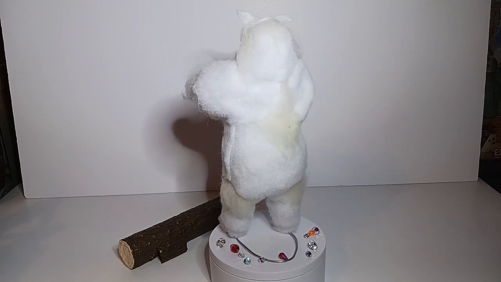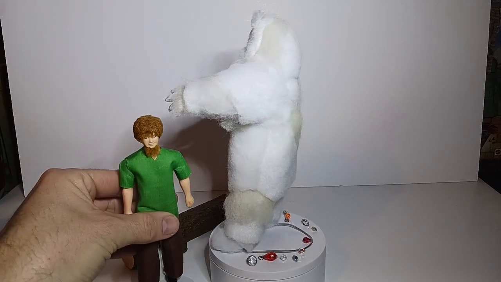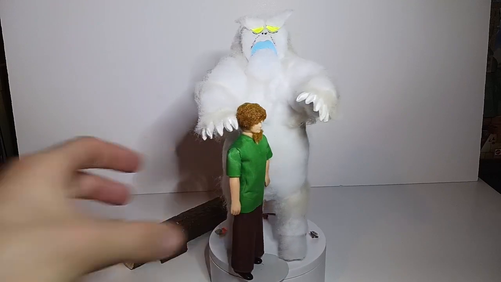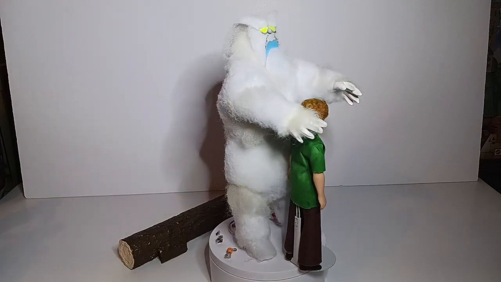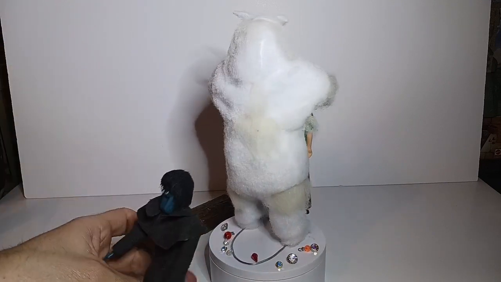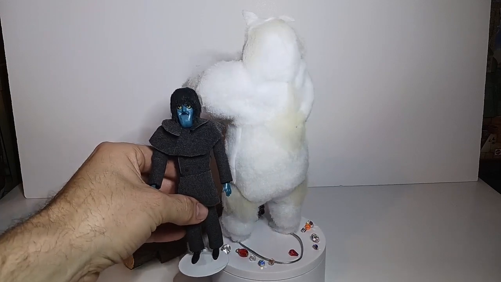He's really big compared to the other characters. You can see how tall he is next to Shaggy. So he's really big because the other characters are like the same height as Shaggy. So that one's really big.